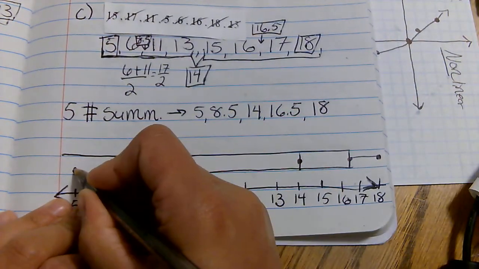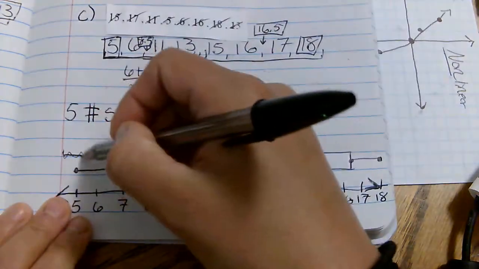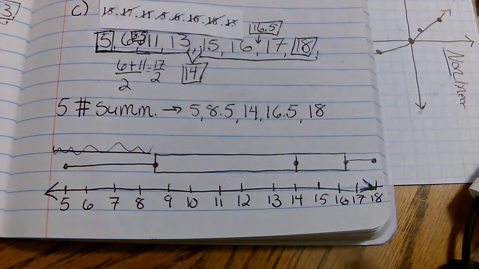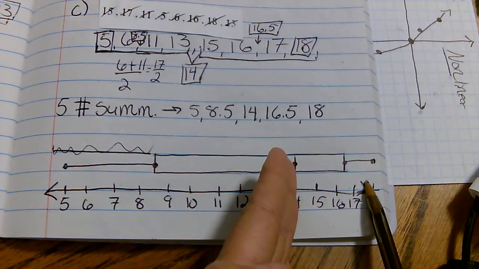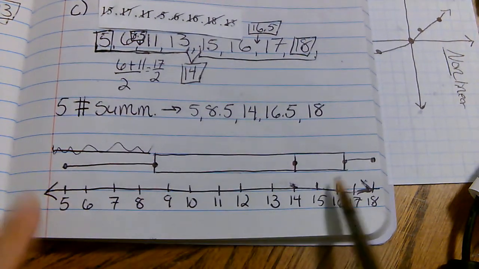Whisker and whisker. Perfect. And ignore that one. That's not supposed to be there. All right, you can kind of see a lot of my data is almost smushed down here at the end. And then it's really spread out over here.